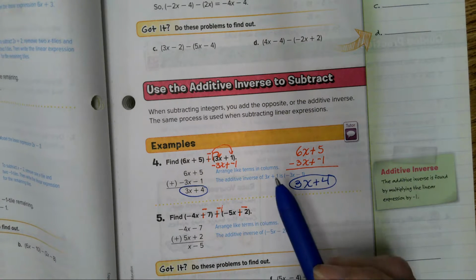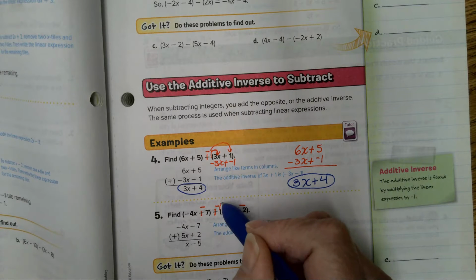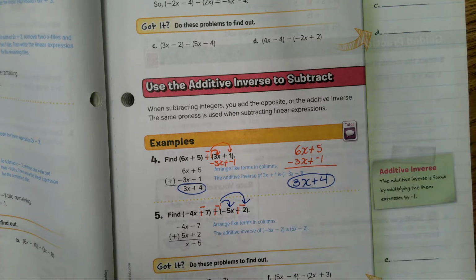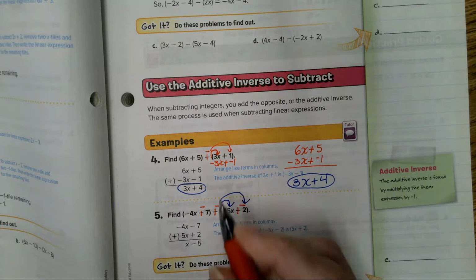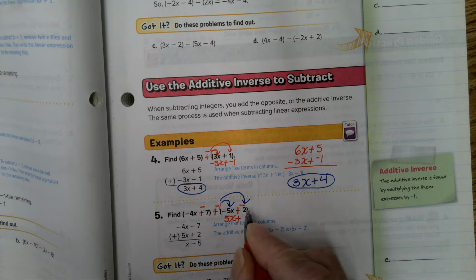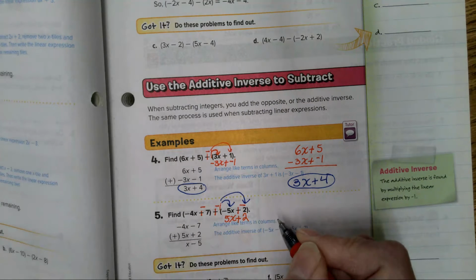We have to use the distributive property. Negative 1 times negative 5x, negative 1 times negative 2. So this will be negative 1 times negative 5x, that becomes a positive 5x, plus negative 1 times negative 2 now becomes a positive 2.